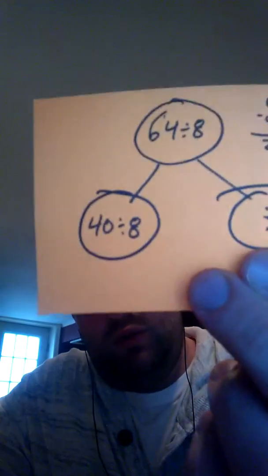And then I would say, okay, go ahead and subtract 64 minus 40, and they would come up with 24. So then they could put 24 in that box. So now we have 64 divided by 8, and then in our number bonds we have 40 divided by 8 and 24 divided by 8.